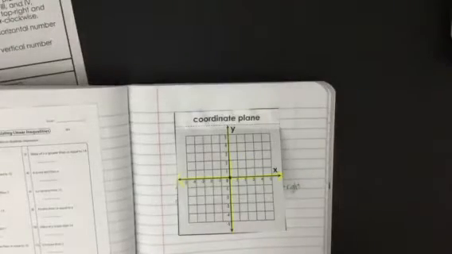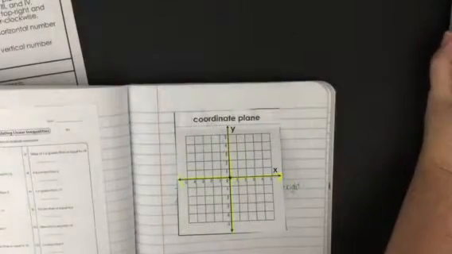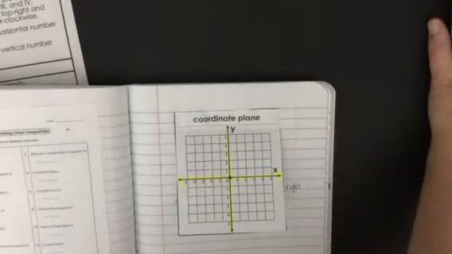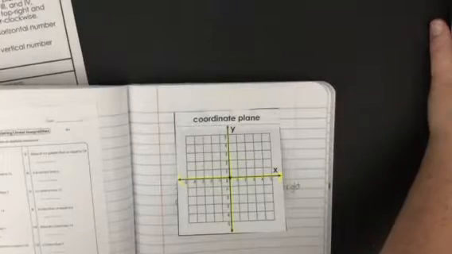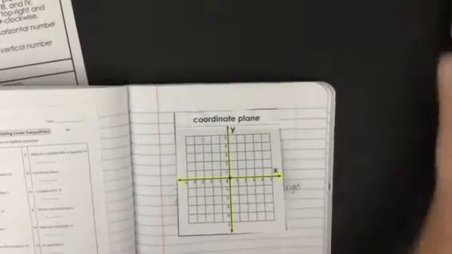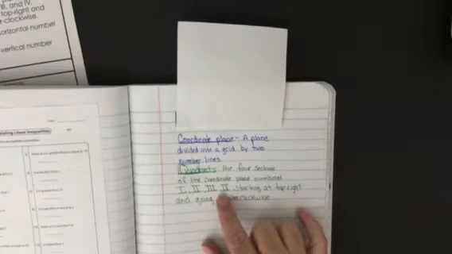All right, if we come back to the front. So now we know what the coordinate plane is and what the quadrants are. And you notice that my definition for the quadrants is the 4 sections of the coordinate plane numbered, these weird numbers, starting at top right and going counterclockwise. Now, it is very important that when we label our quadrants, we use these Roman numerals. I'm not asking you to know any other Roman numerals except for these 4.